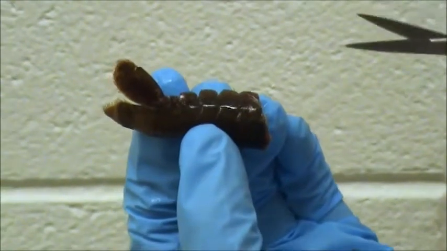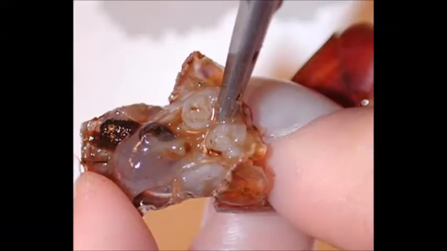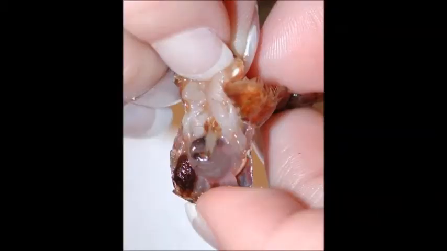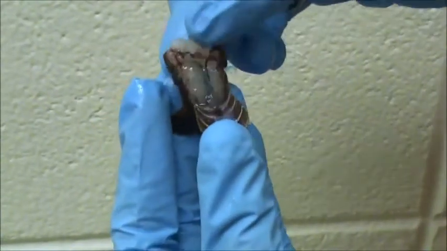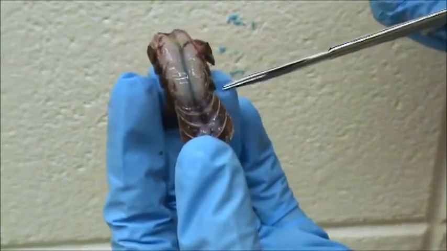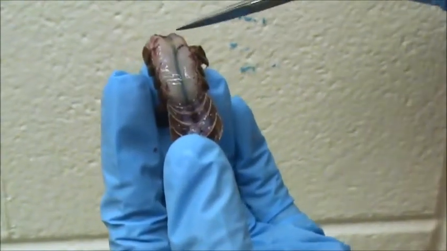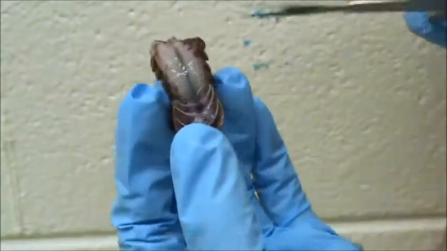So now we're going to cut along that same line on the other side. So what we're going to do now, we're going to pull this up and we're going to cut right along here. And interesting fact, this is actually the GI tract, if you didn't know.